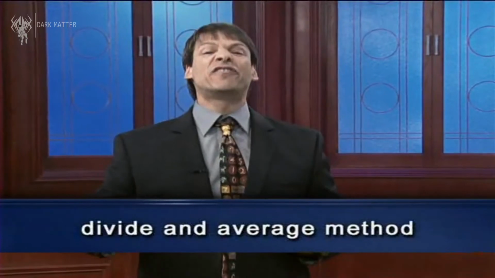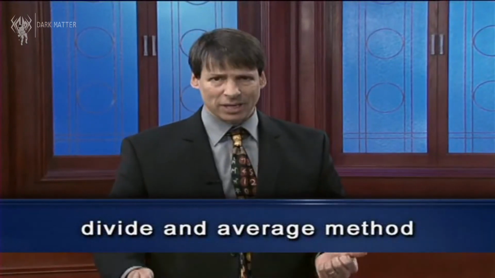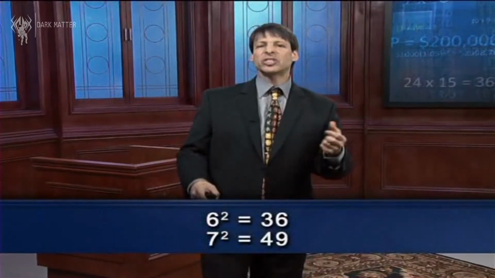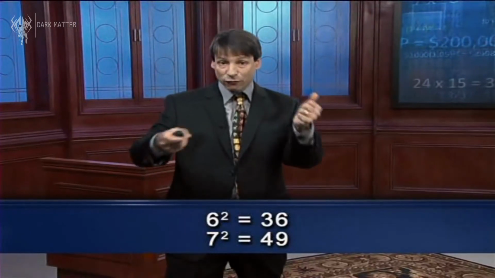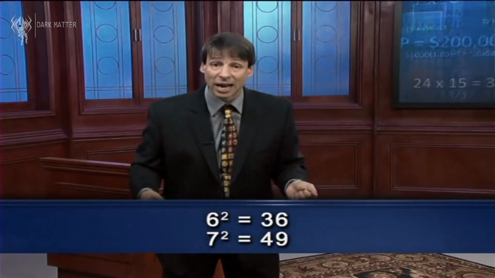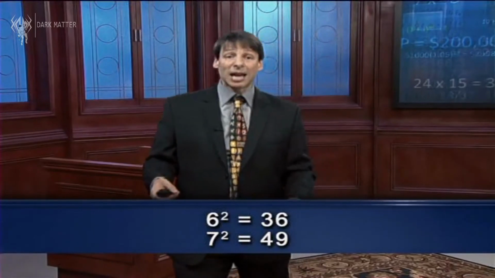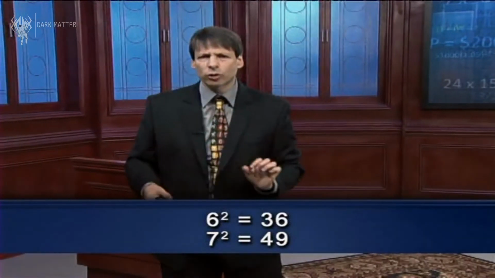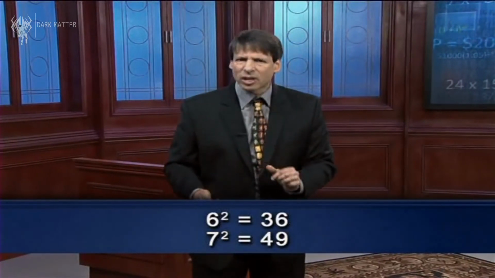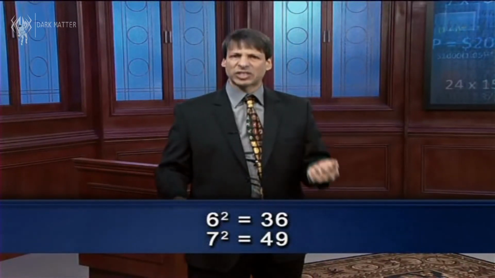I like to estimate square roots using the divide and average method. Here's how it works. To find the square root of a number like 40, you start by taking any reasonable guess. Now here, 6 squared is 36, and 7 squared is 49. 40 lives between 36 and 49, so the square root has to lie between 6 and 7. And now since 6 squared is closer to 40 than 7 squared is, I'll make an initial guess of 6.